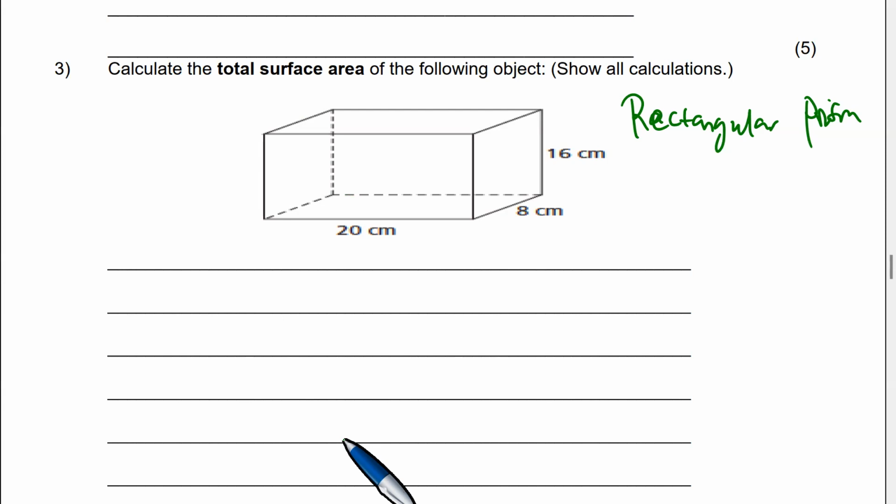It says 2,560 centimeters cubed. Please come again. 2,560 centimeters cubed. All right.